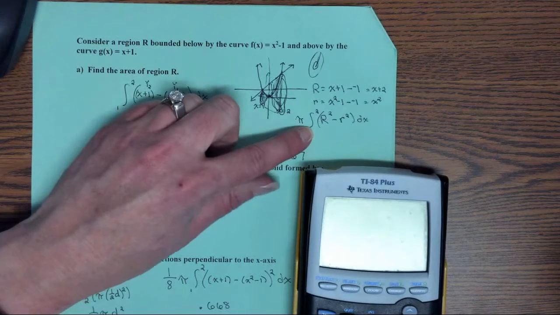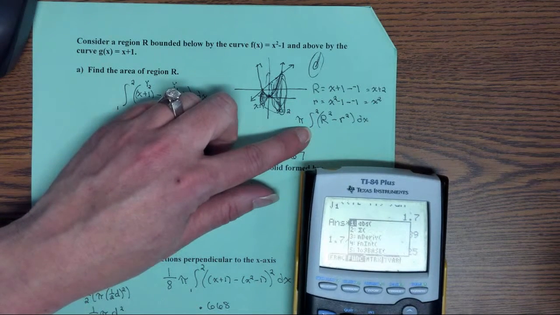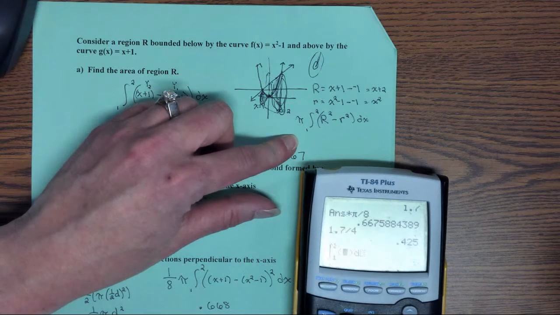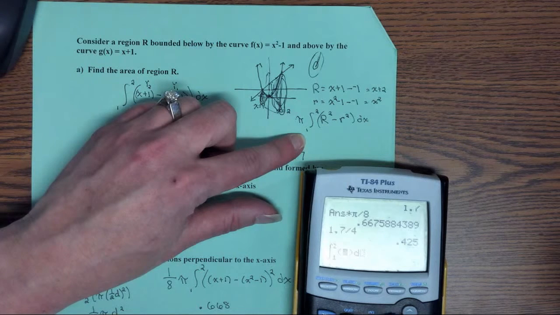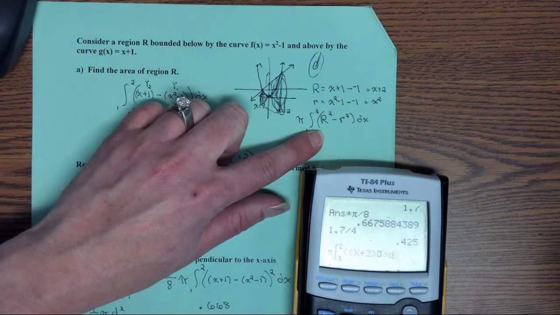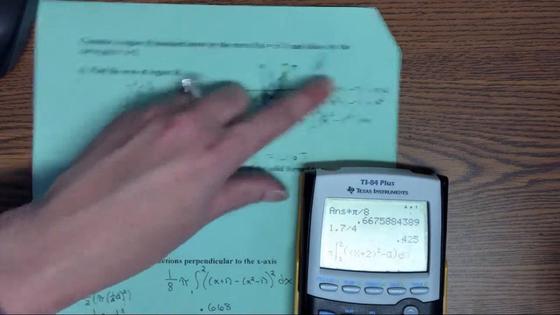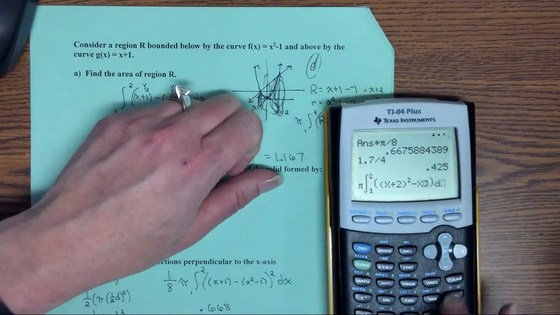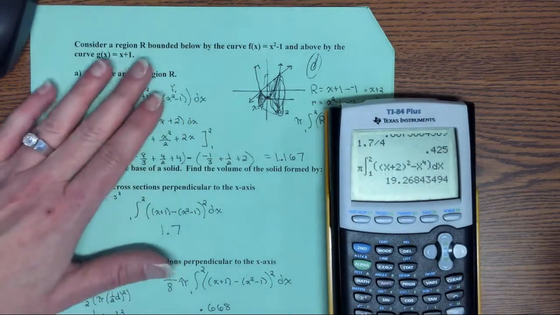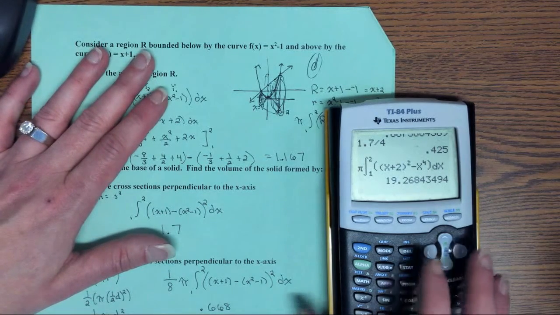So since those are different functions, I would go in and go from 1 to 2 still. Oh, I forgot the pi. Let's put that out here. So second insert pi. And then I need to do r, which is x plus 2 squared, minus little r, which is x squared squared. It's going to be x to the 4th. And that is dx, because we're rotating horizontally. That'd be 19/4. 1.268.